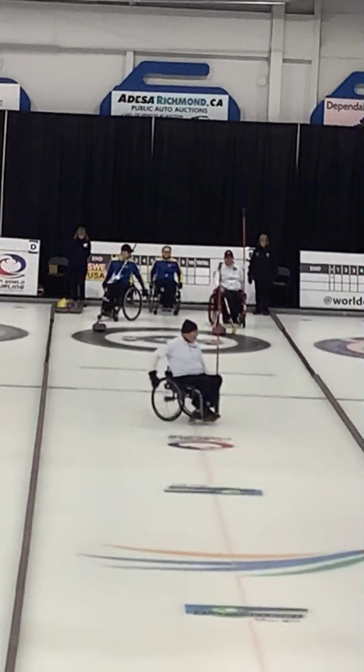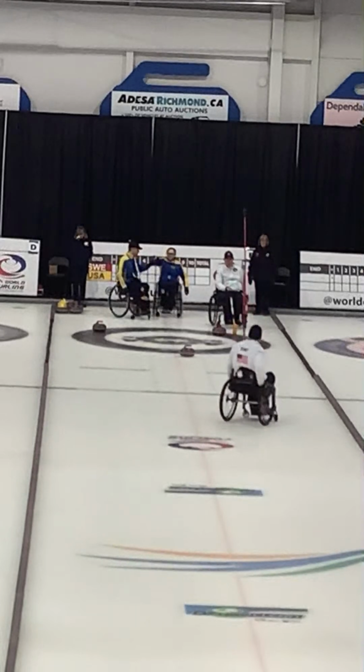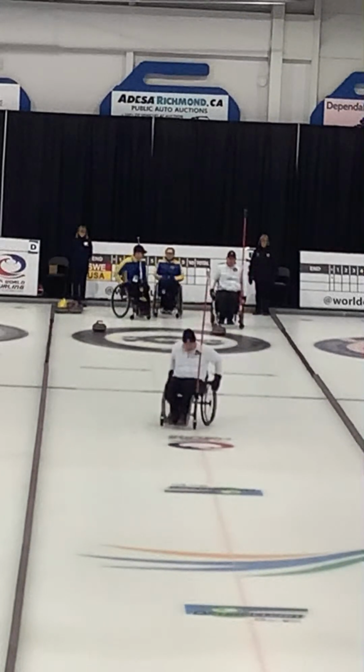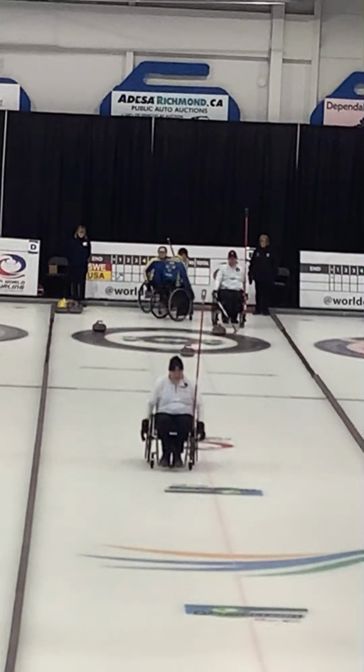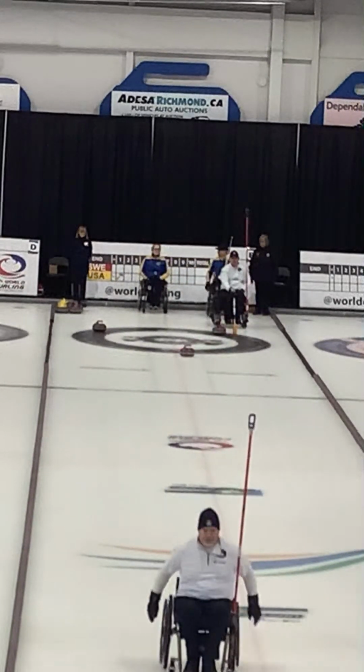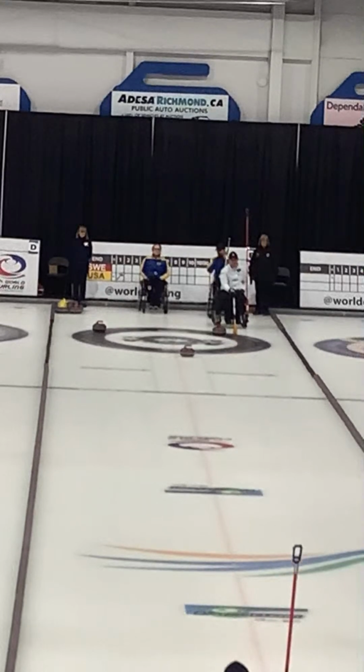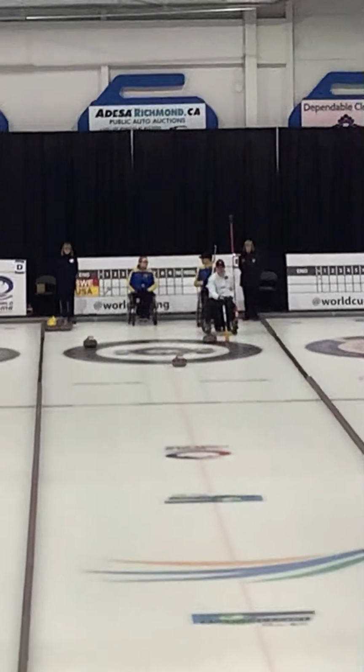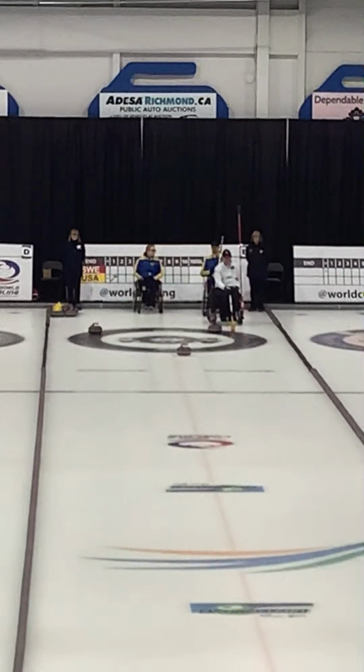Well, good afternoon and welcome to the qualifying game between Team Sweden and Team United States. This is the 4 versus 5 game. The winner will advance to the semifinal tomorrow afternoon at the Richmond Curling Center. It's been an open end so far. Here in the first, Team USA does have hammer.